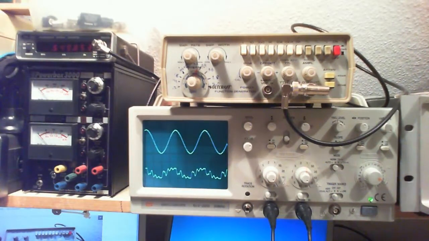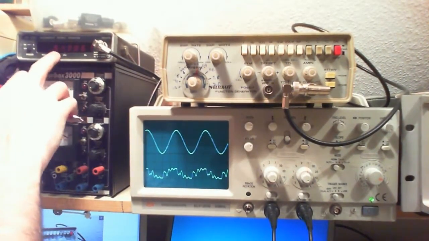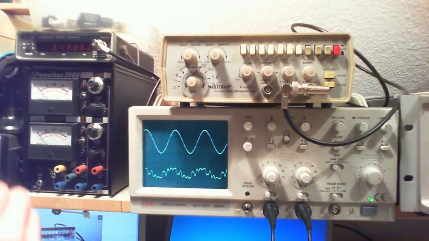It's equal to 1.785 times 10 to the power negative 6 seconds, and if you take the reciprocal of that, you get 560 kilohertz. And here I'm reading 549 kilohertz.